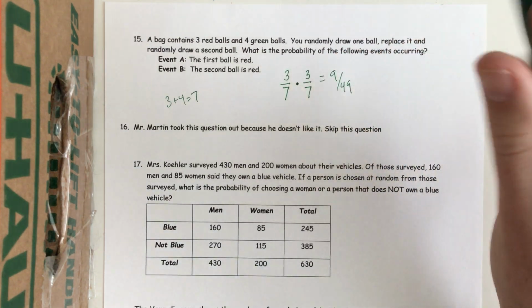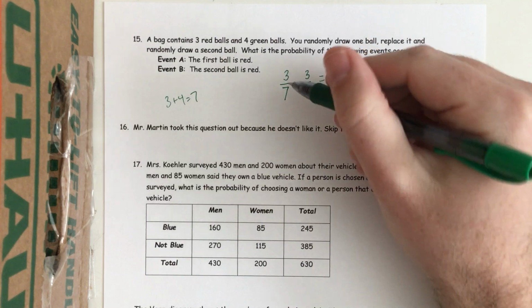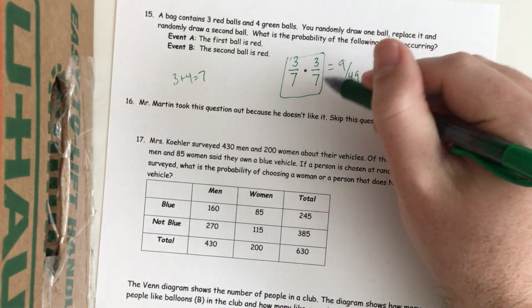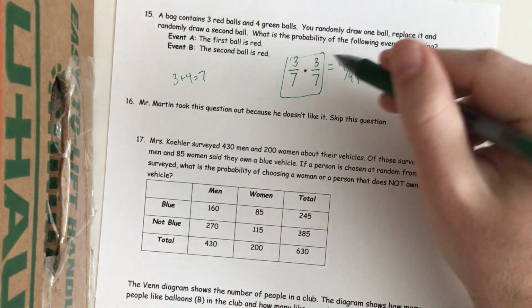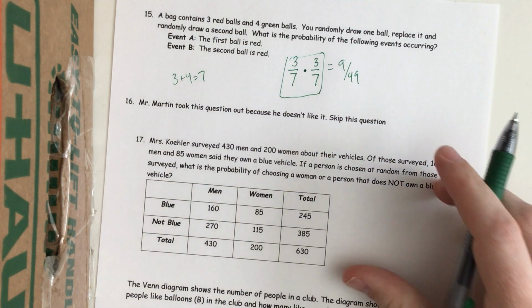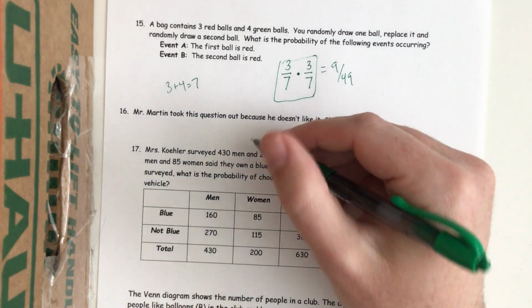On the quiz, or on the almost there quiz, I'm just going to write the answers like this, because I just want to make sure y'all know how to set it up. I know some of us don't have nice calculators, and I want to make sure we can just set it up right. 16. This is a true story. I did not like the question, so I took it out. So skip.